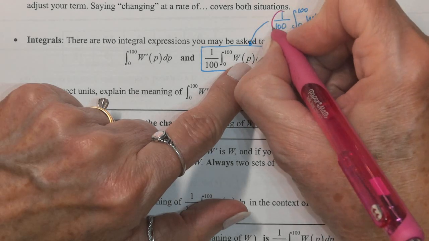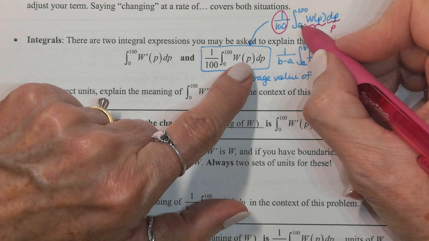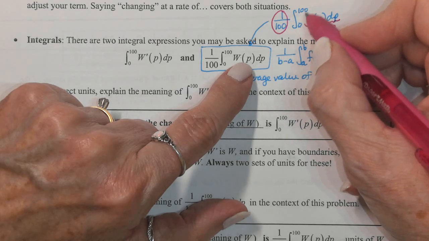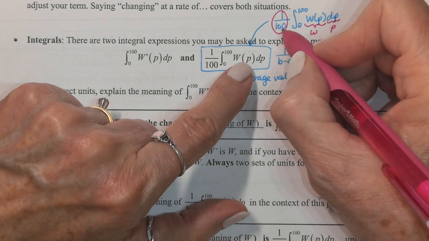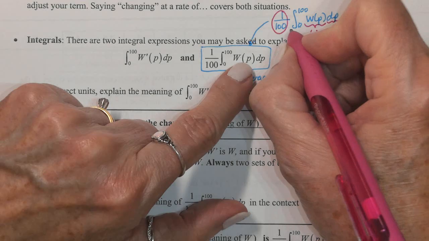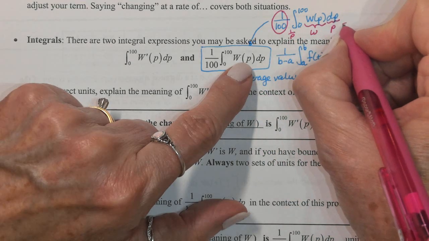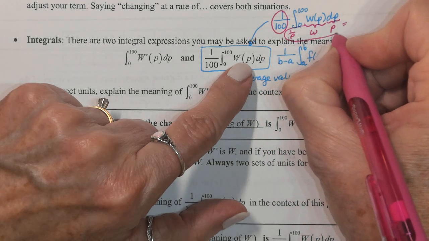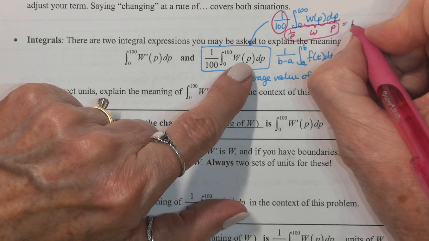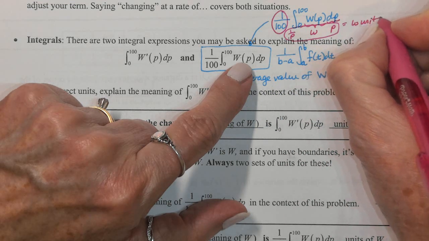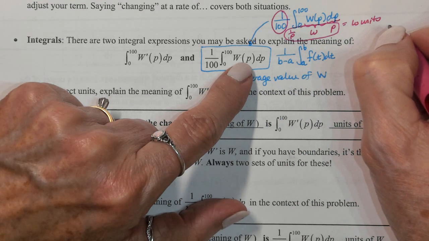What would be the units of 1 over 100? Well, the 0 and 100 are P values. So 1 over P values. So when you multiply these together, we get back W units. Units of W. Okay?